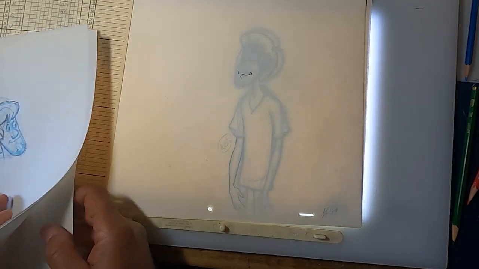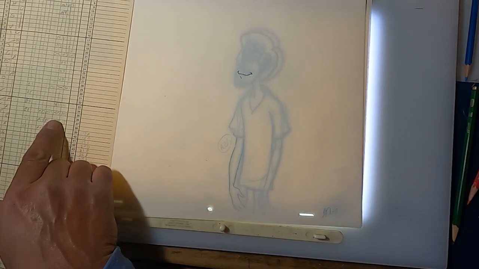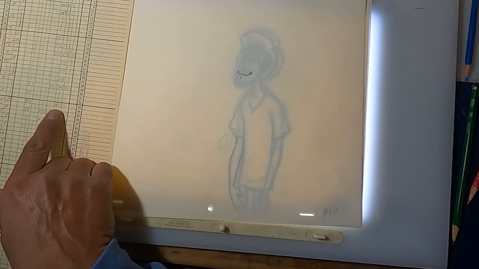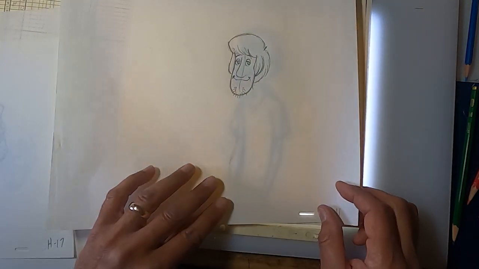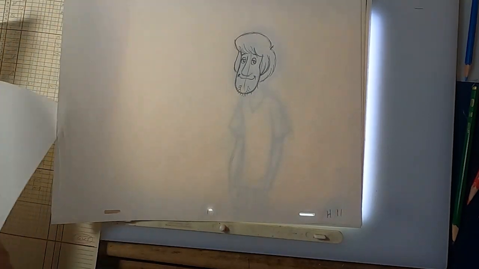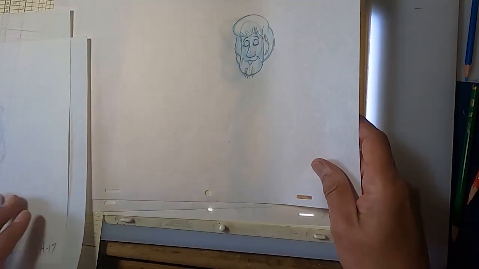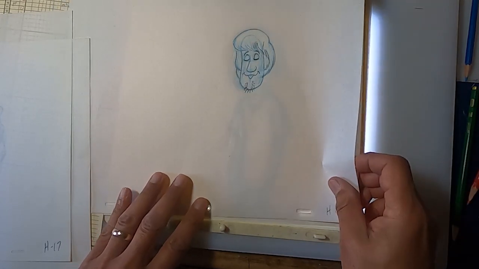And to do that, we start with head 11. Now we're in-betweening him turning his head, and he's going to blink on the head turn. So here he is turning, close eyes. This is head 13.